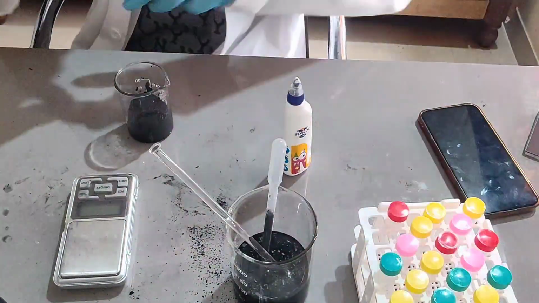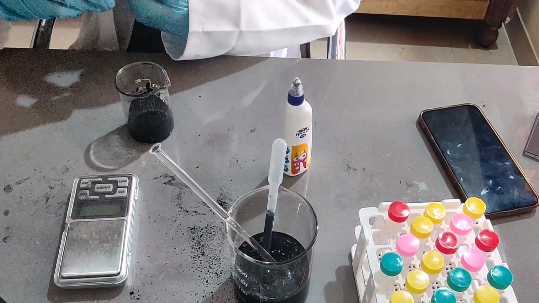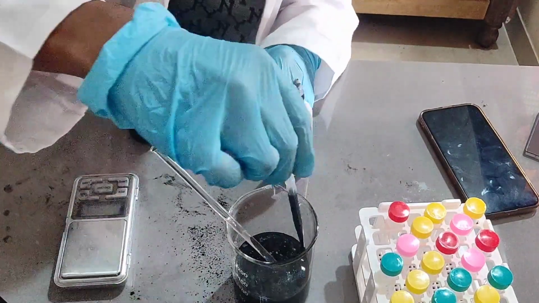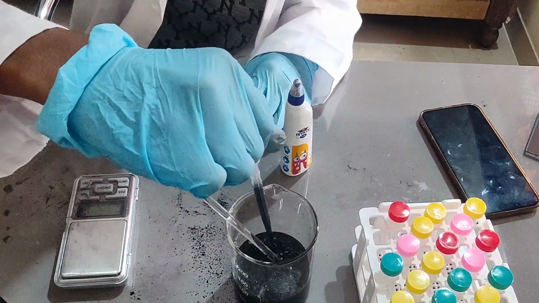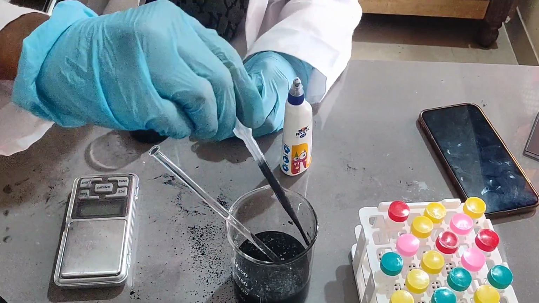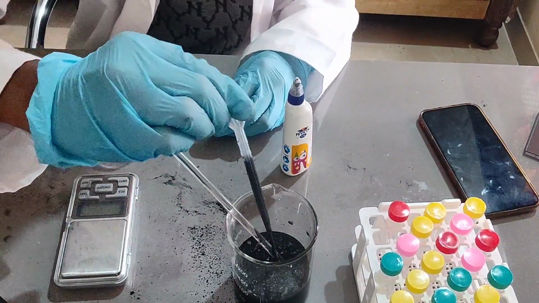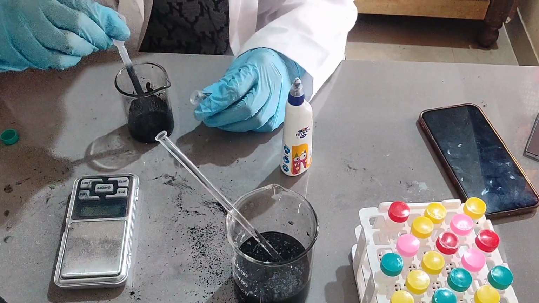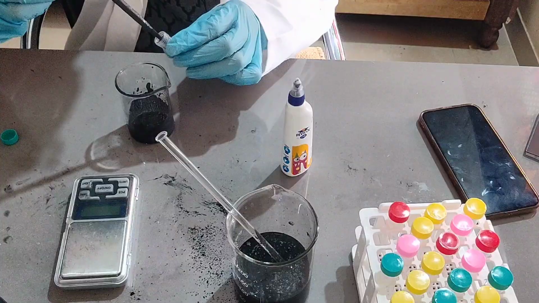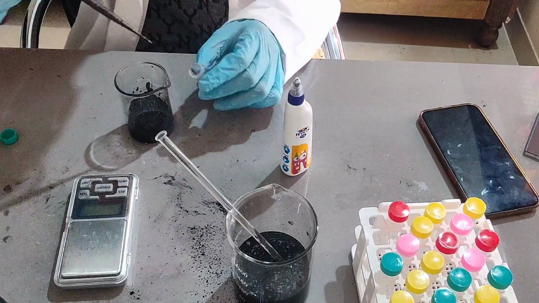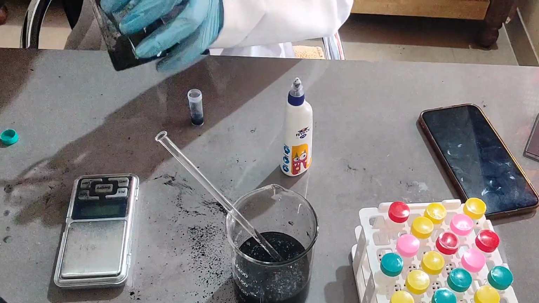These vials have colored caps, so I can color code my samples. So what I have done is I have kept the yellow ones for the initial 20% concentration, the green ones for the 10%, the pink ones for the 5% concentration.